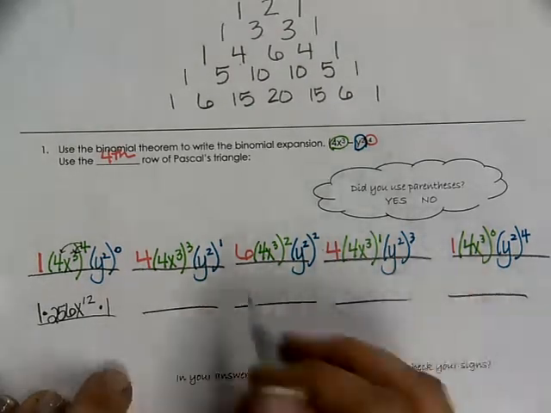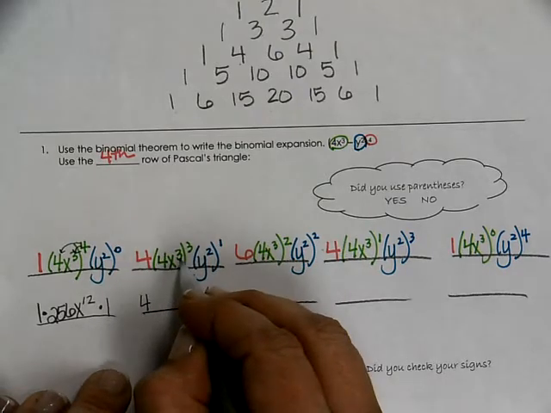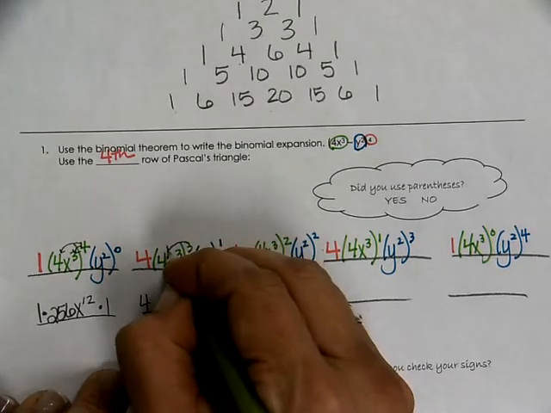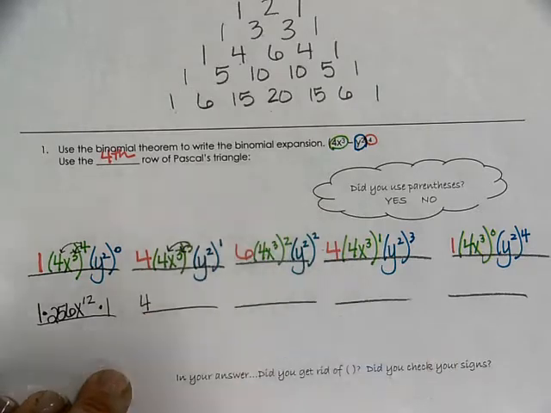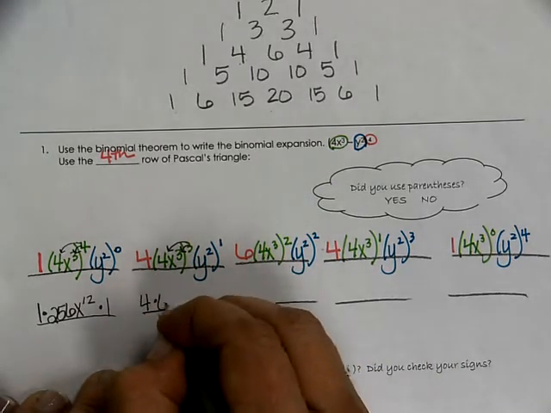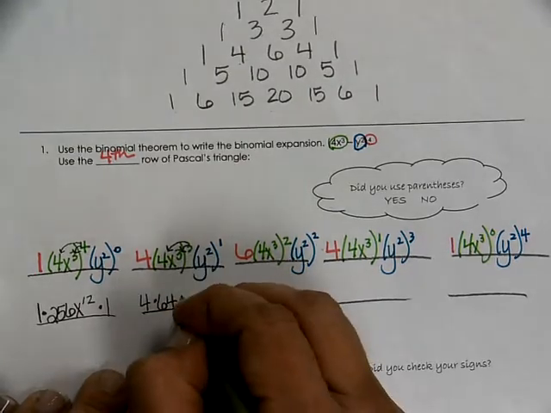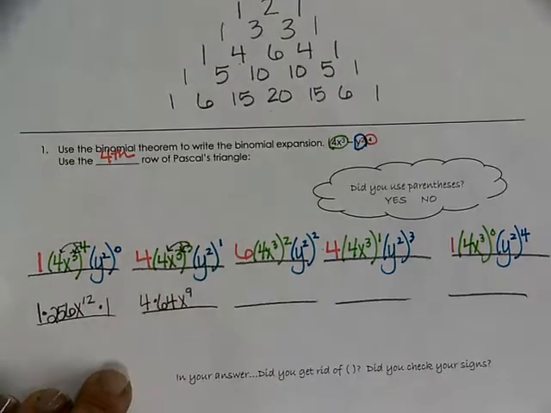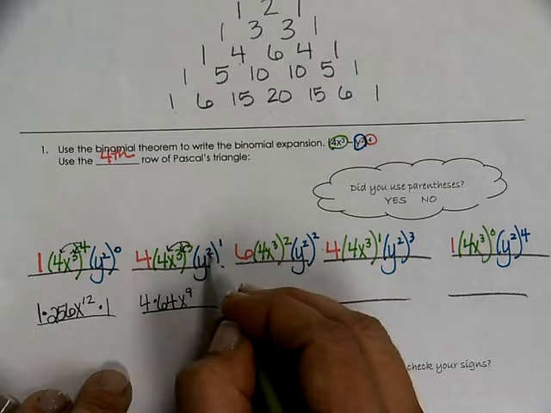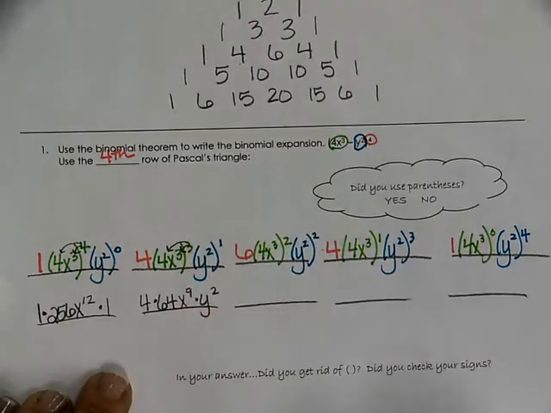Let's do the same thing with these other terms. Let me bring down this 4. 4x cubed cubed, I need to cube the 4 and cube the x cubed. So 4 cubed is 64. X cubed cubed is x to the 9th. Y squared to the first is just y squared.